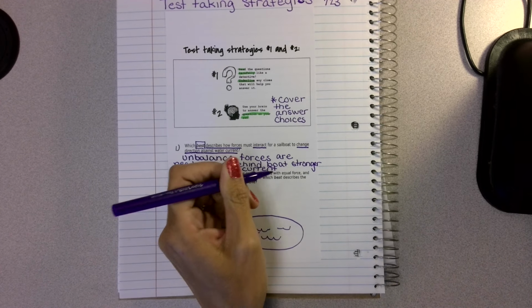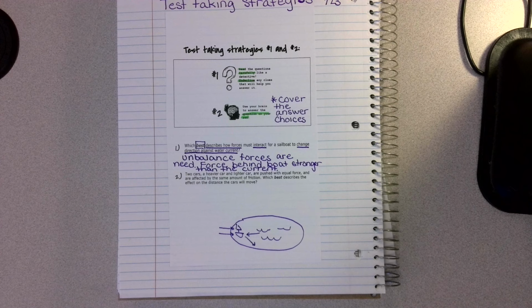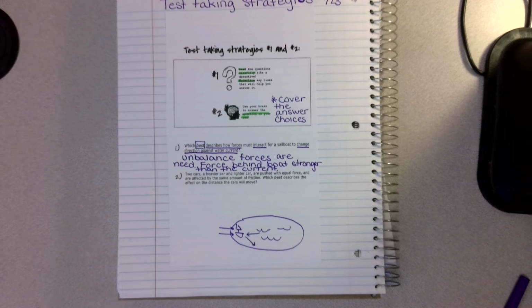All right. So your answer might be a little bit different than mine, but it should be fairly similar. You definitely should know that it needs to be an unbalanced force, and the force of the boat needs to be stronger than the current in order to change any kind of direction. All right, so we answered that question.